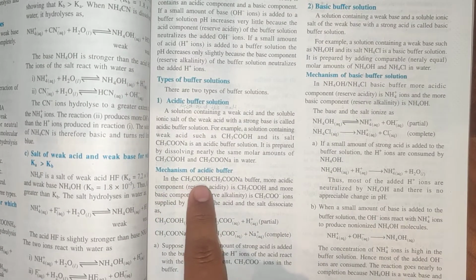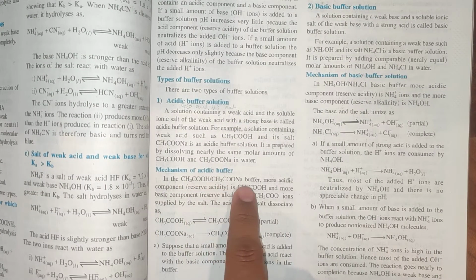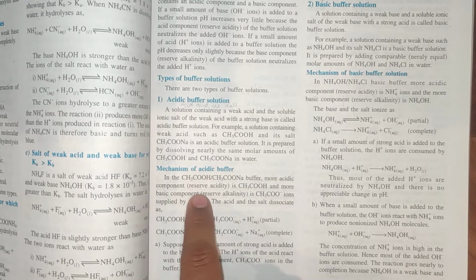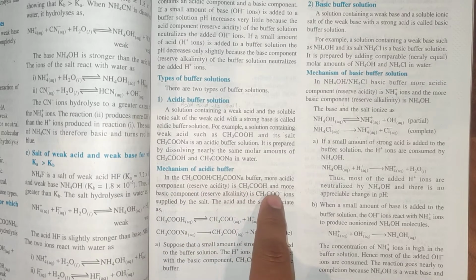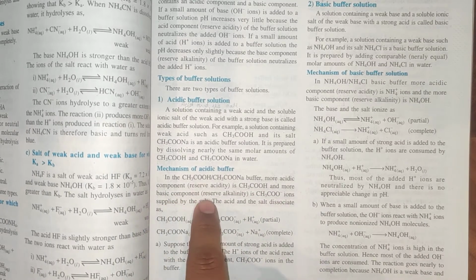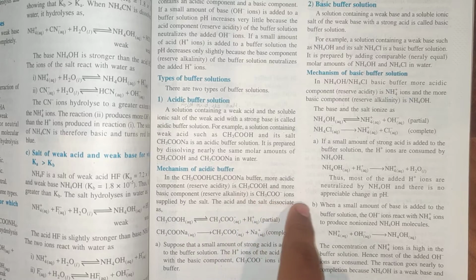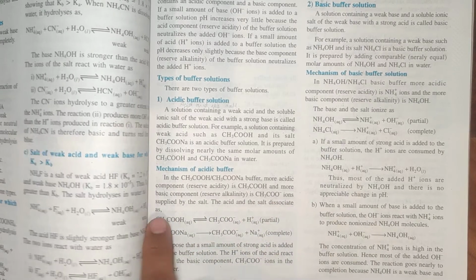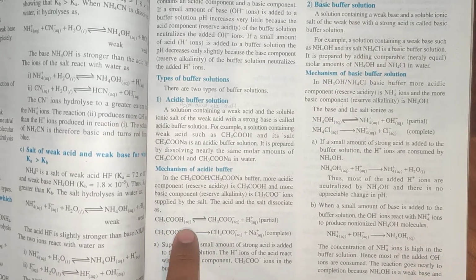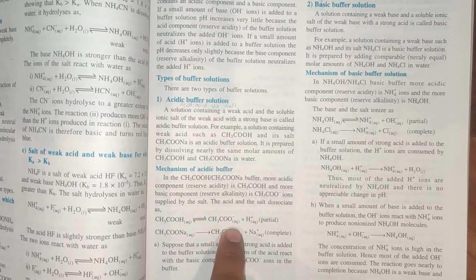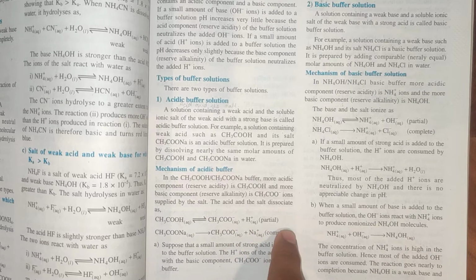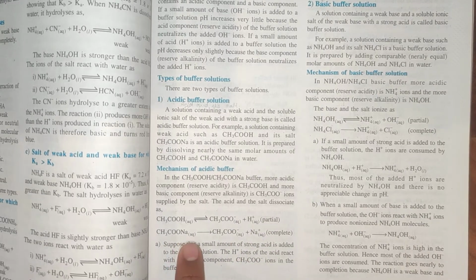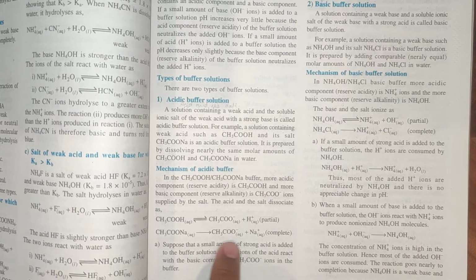Mechanism of acidic buffer. In CH3COOH, CH3COONa buffer, the acidic component, reserve acidity, is CH3COOH, and the basic component, reserve alkalinity, is CH3COO⁻ ions supplied by the salt. The acid and the salt dissociate as CH3COOH(aq) ⇌ CH3COO⁻(aq) + H⁺(aq), partial. CH3COONa(aq) gives CH3COO⁻(aq) + Na⁺(aq), complete.